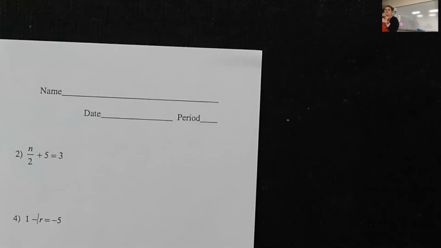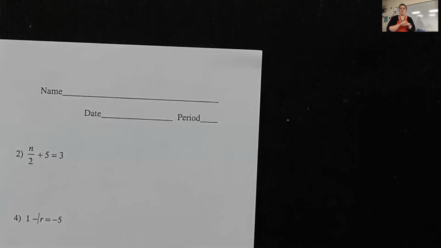So good luck. After you're done with this worksheet, you will get another worksheet that you're going to work on tomorrow when you're at home. And then you also have quizzes when you're at home.